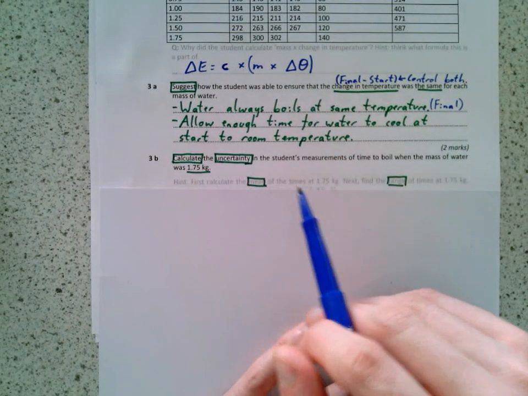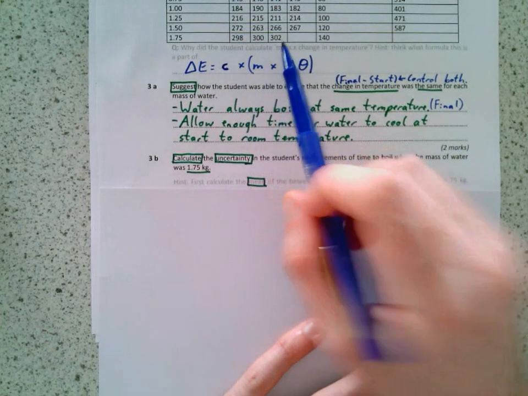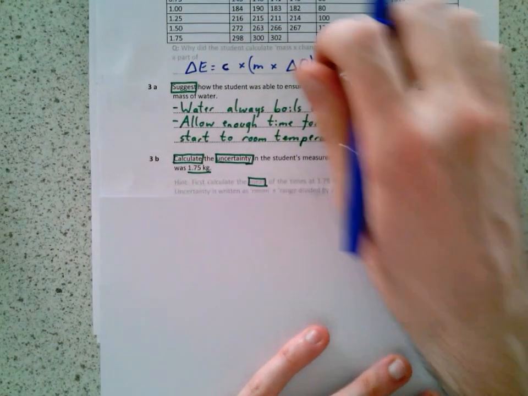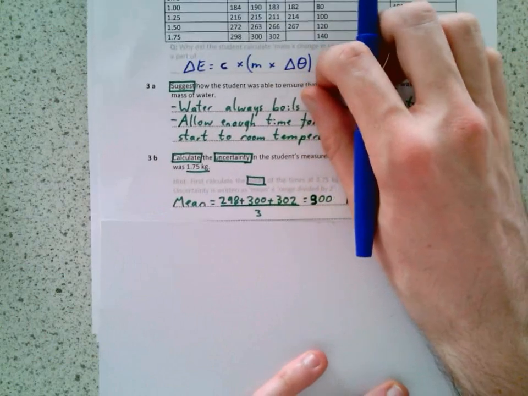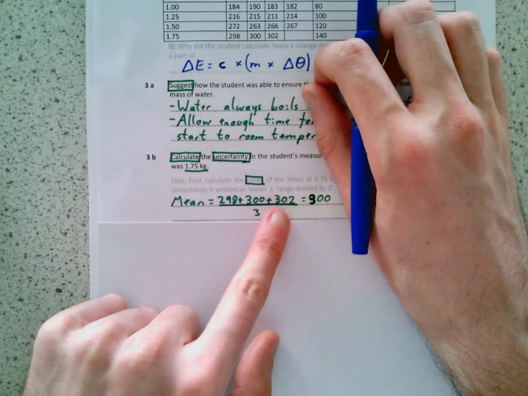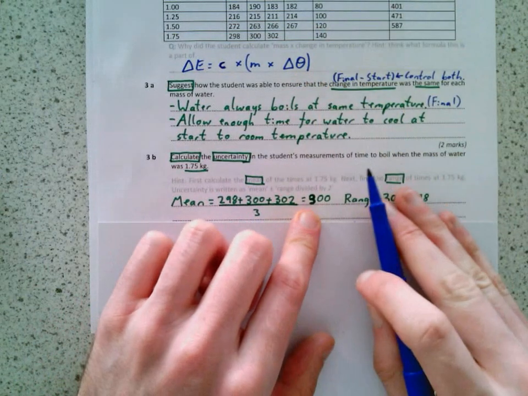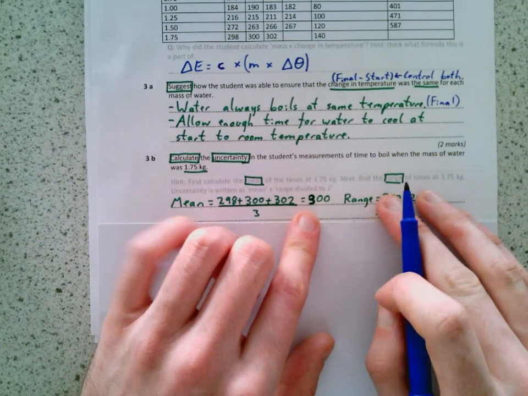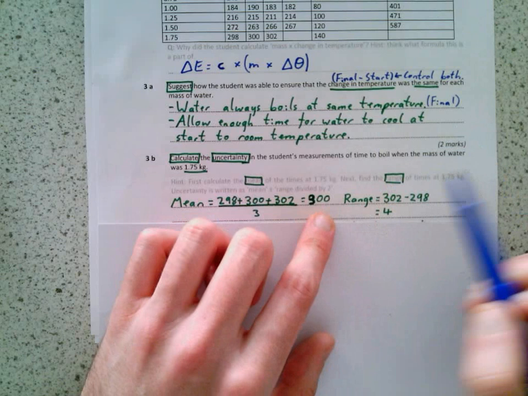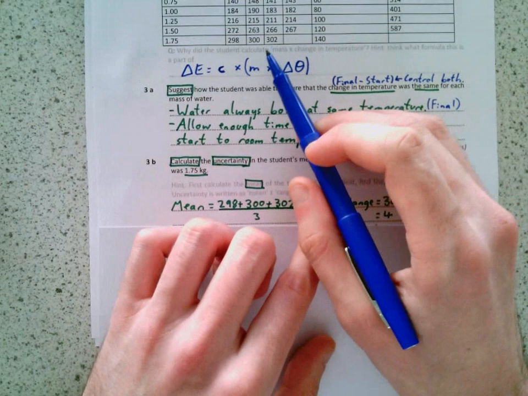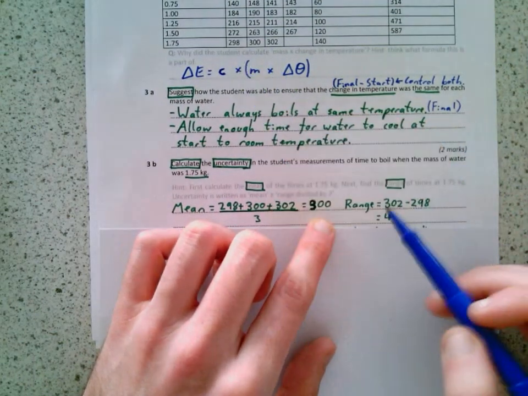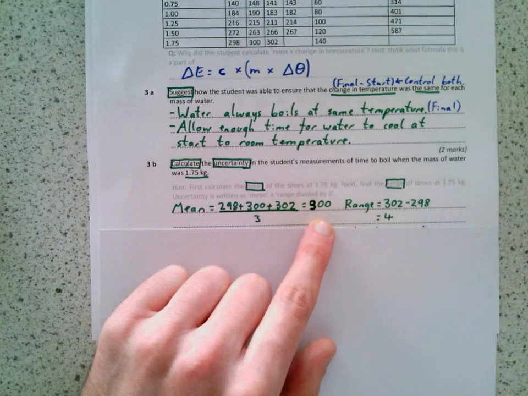First you calculate the mean of those times. So 298, 300, 302. That's what we need to do first, and I've done it here. So we do 298 plus 300 plus 302 divided by 3 is 300. Next thing, find the range of times. So the range is the largest minus the smallest, so that's 302 minus 298, the range is 4.